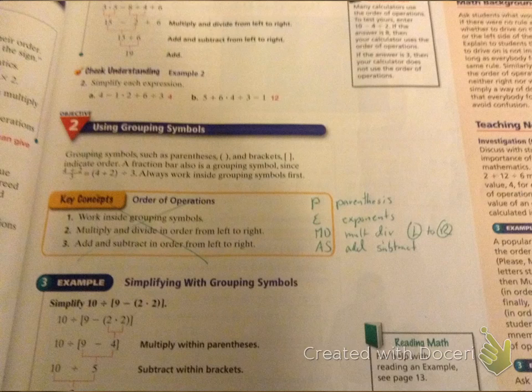The key concept box says we are going to work inside grouping symbols. That would be parentheses. We do that first. They leave out exponents completely. So that's going to be something that we will see this year, so we're going to go ahead and put that in right now because that's going to be the second step. And then sure enough, it says to multiply and divide in order from left to right. Well, that agrees with what we said. And to do addition and subtraction from left to right.